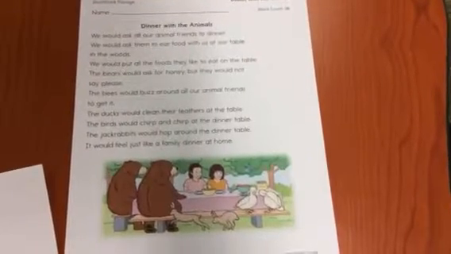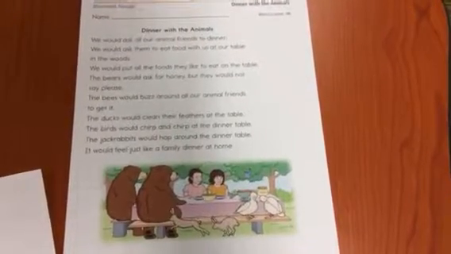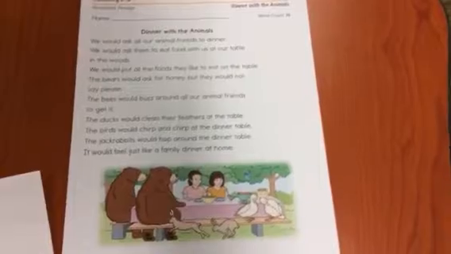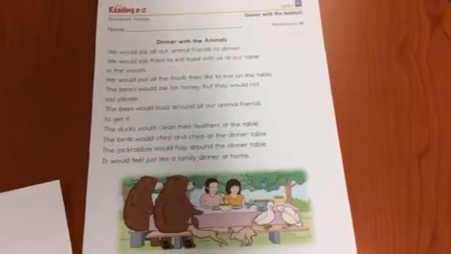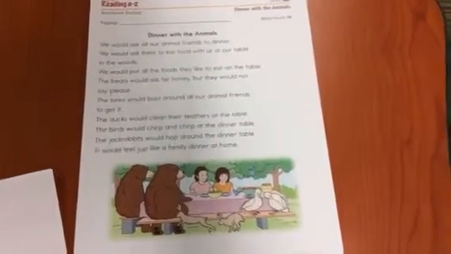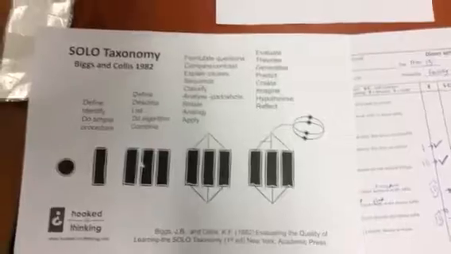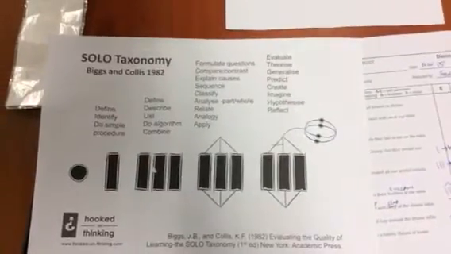And after that, I give them the chance to reread it to themselves. Sometimes they get a little bit nervous about how to read it out loud. And so, especially for those language learners, the repetition really helps them with their comprehension before I ask them questions. Then, after they've had the chance to read it, I ask them 4 or 5 questions aligned to the SOLO taxonomy.